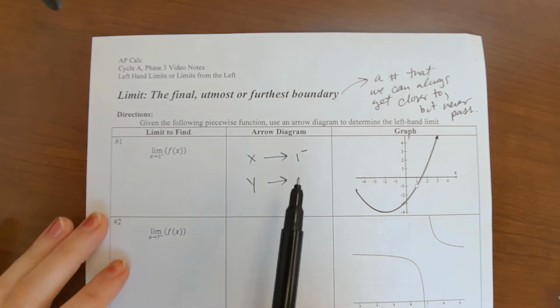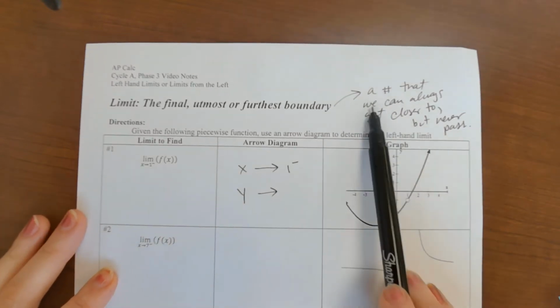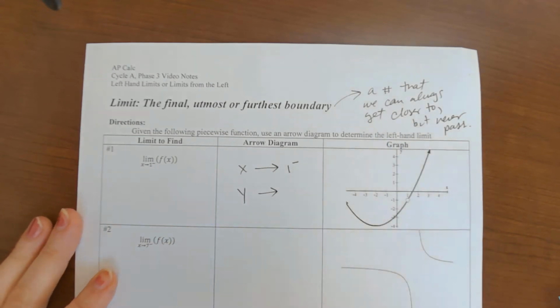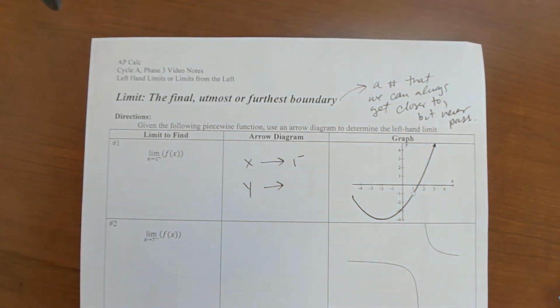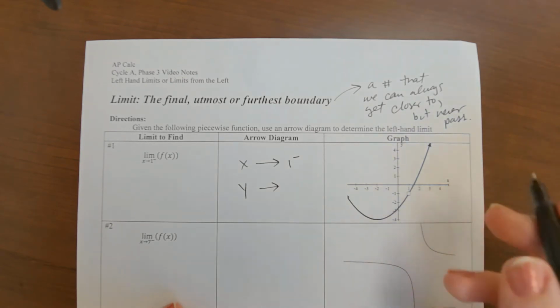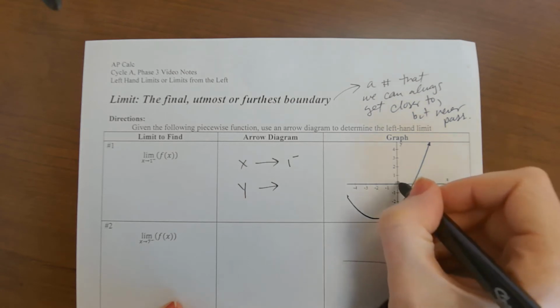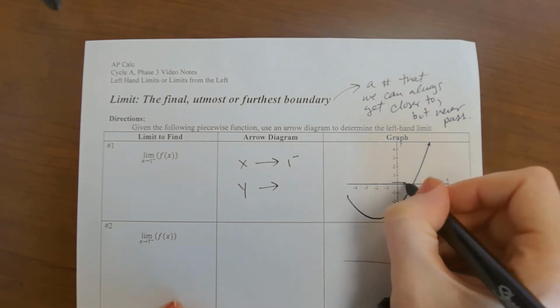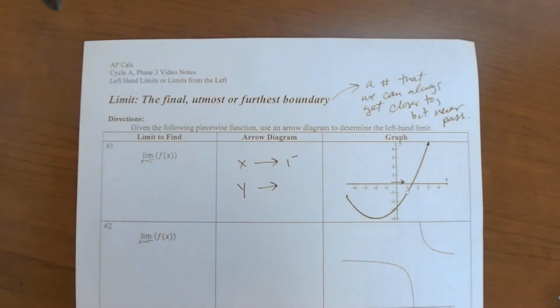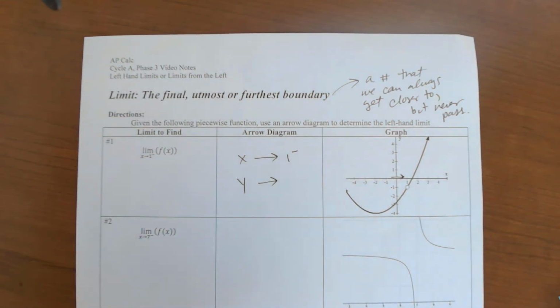That is the number that as we approach 1 from the left, we can always get closer to but never pass. So here's 1, and I want my x values approaching 1 from the left side. You don't have to draw that little arrow in, I just drew it so you could see what I'm talking about.